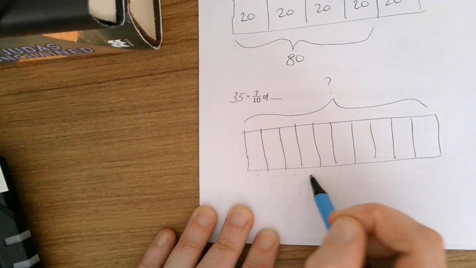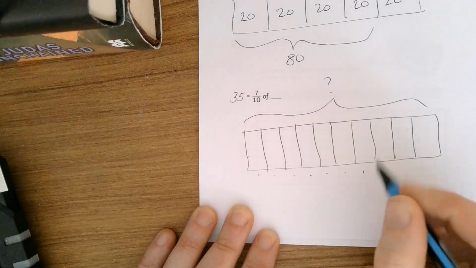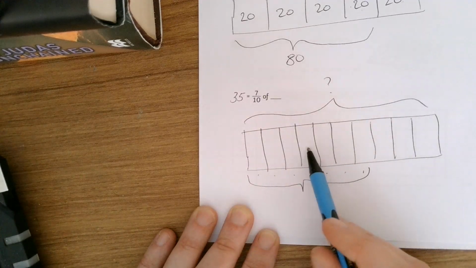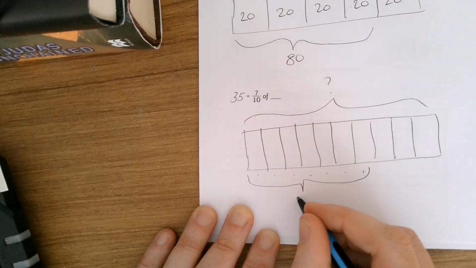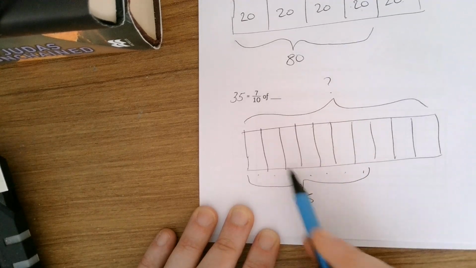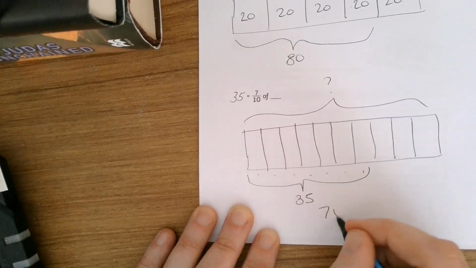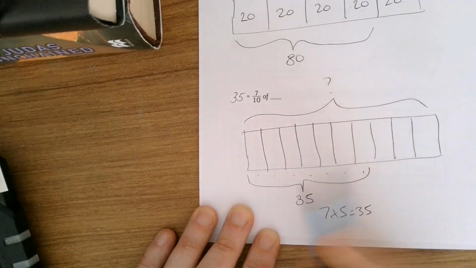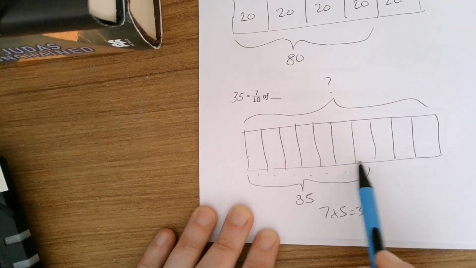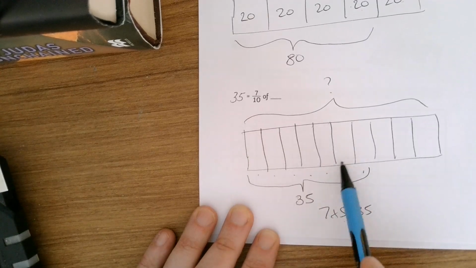1, 2, 3, 4, 5, 6, 7. Again, I'm just making sure I've got the right number of them. 1, 2, 3, 4, 5, 6, 7. I know that that is 35. Now, bit of a trickier number this time around. I know that 7 times 5 is 35. Now, I've got to make sure I've got 7 lots of 5, not 5 lots of 7, or even 7 lots of 7. That's where you can make a mistake.